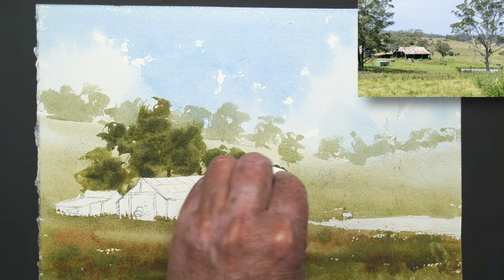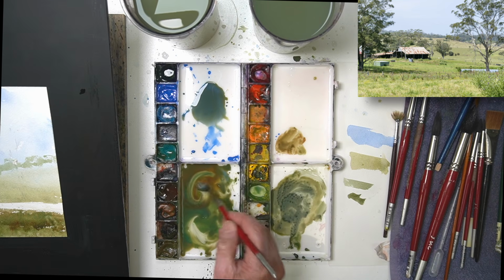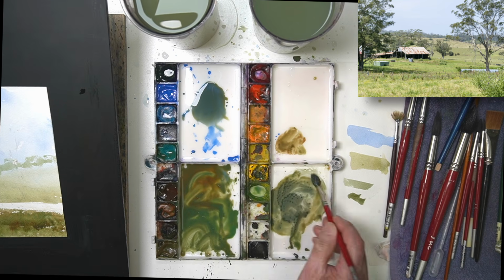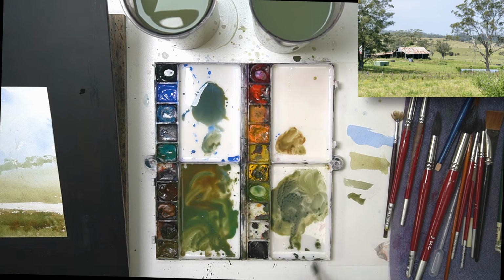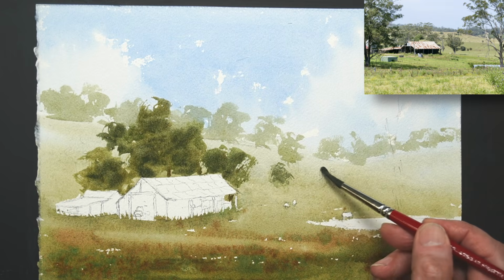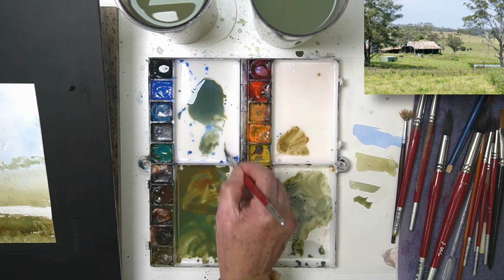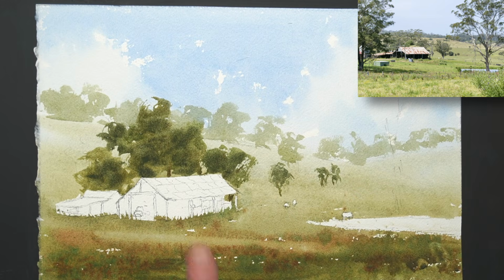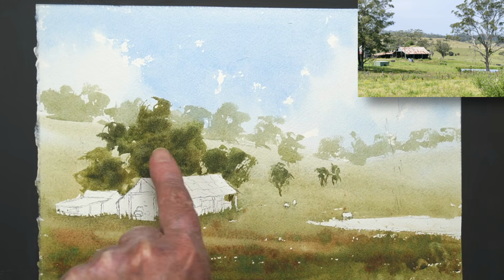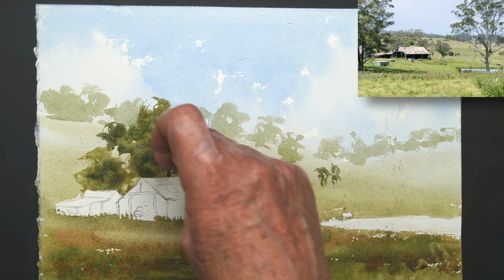This is a bit too strong in tone. So I'll just find a lighter mix, add a bit of blue to it. So the main thing is to make these lighter in tone than this here. I'm going to scrape in a few branches.